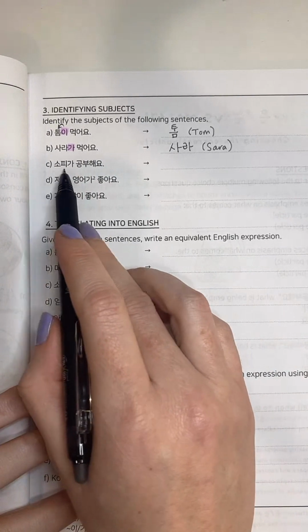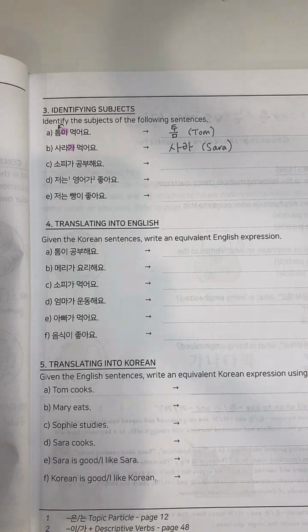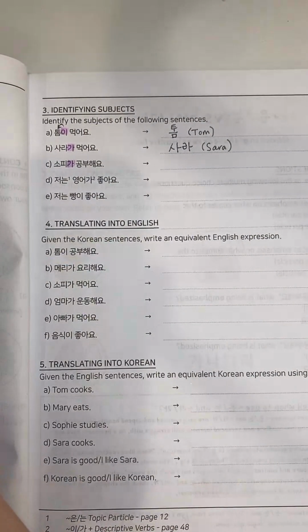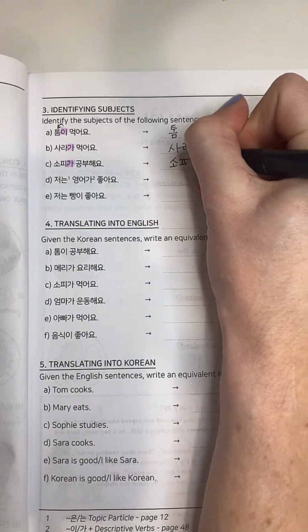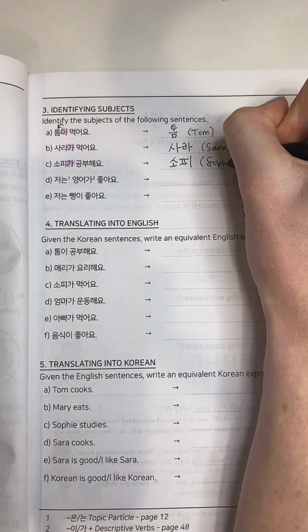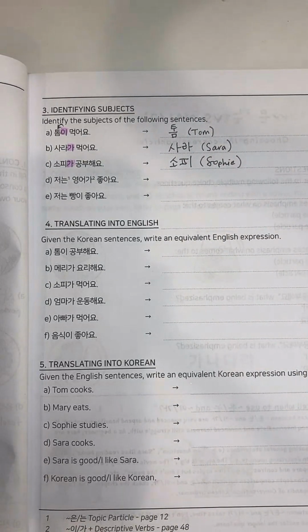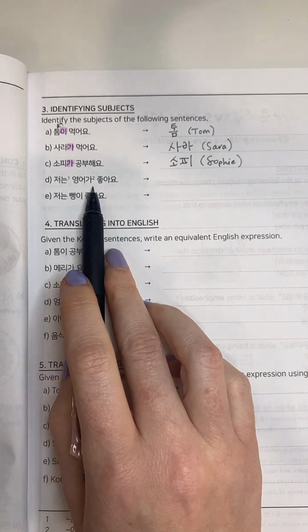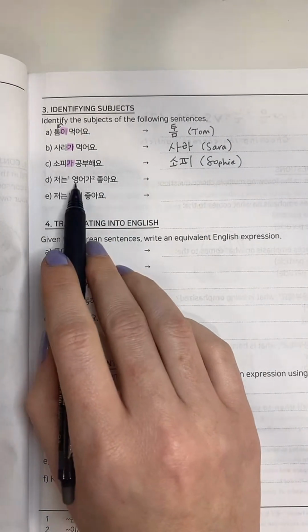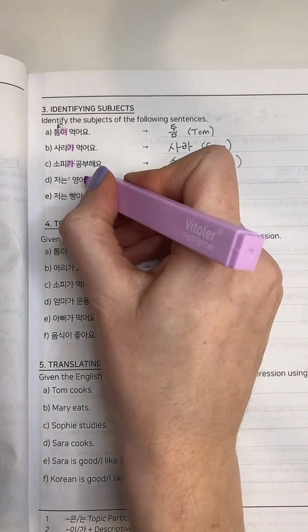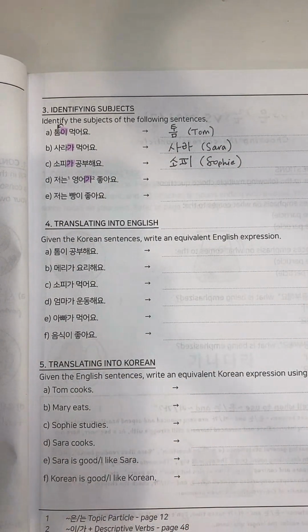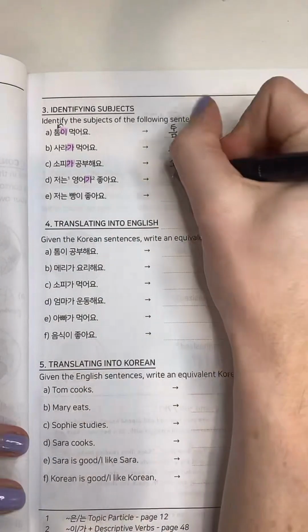Okay, next, 소피가 공부해요. The subject particle is attached to 소피. So 소피 is the subject of the sentence. Next one, 저는 영어가 좋아요. So who is the subject of this sentence? Again, we look for the subject particle, right? The subject particle shows who or what is the subject of the sentence. In this case, the subject is 영어.